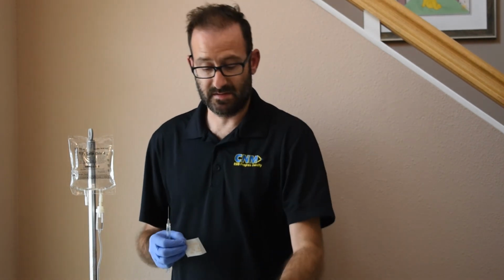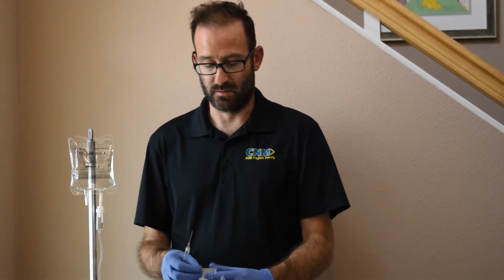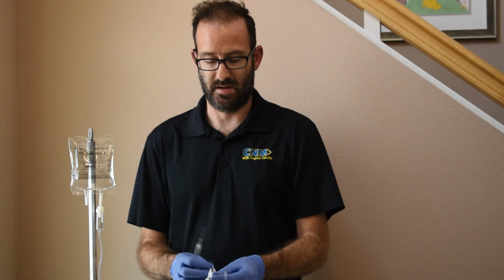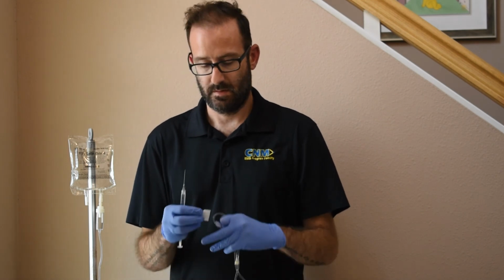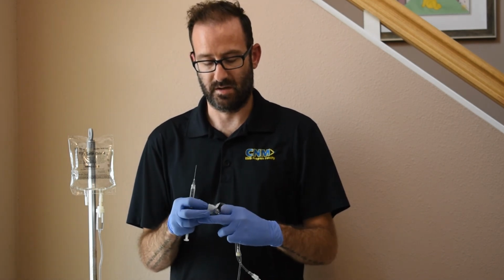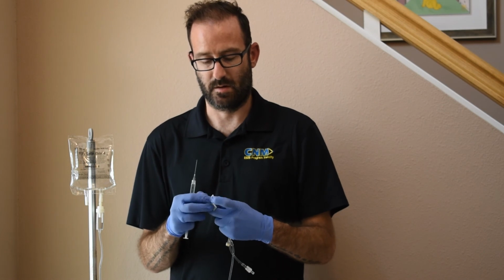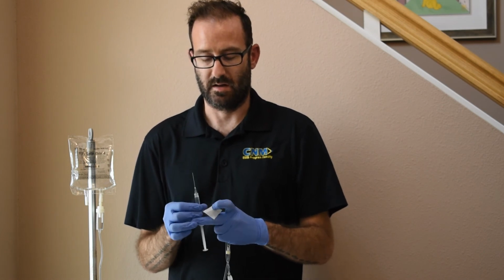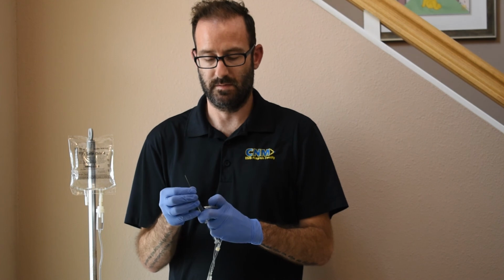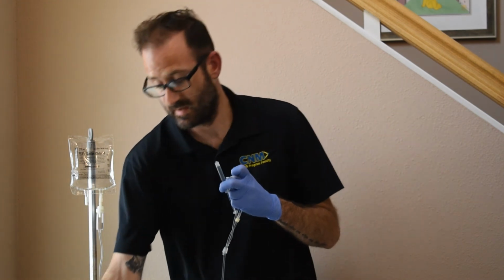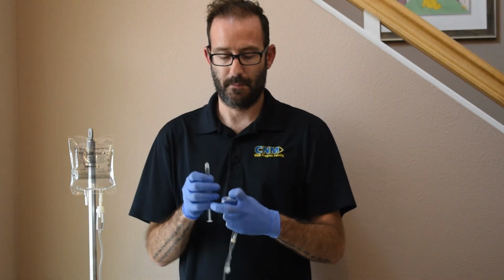If we're going to be giving the same medication through the needleless port, I'm still going to take my alcohol swab, clean the location, and I'm actually going to hold this alcohol swab on here while I remove my needle, and I'm going to dispose of that in my sharps container.